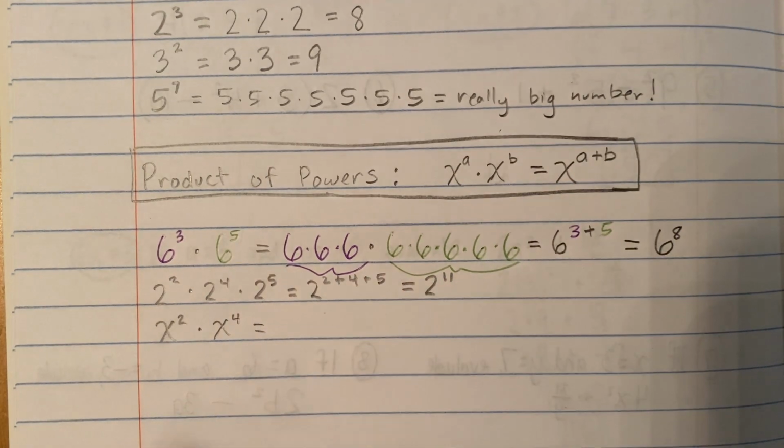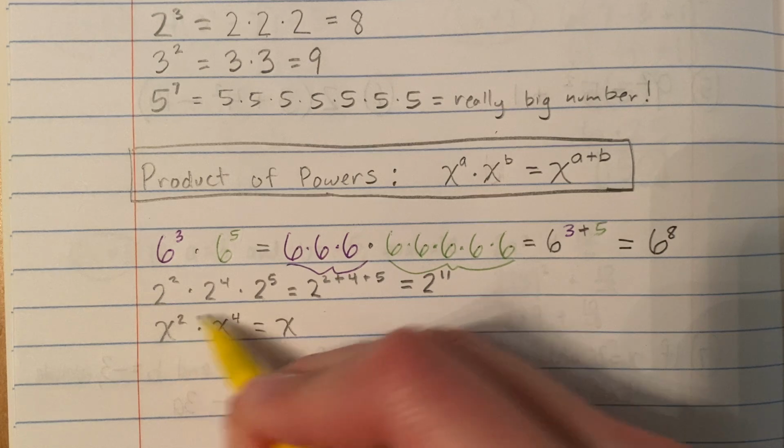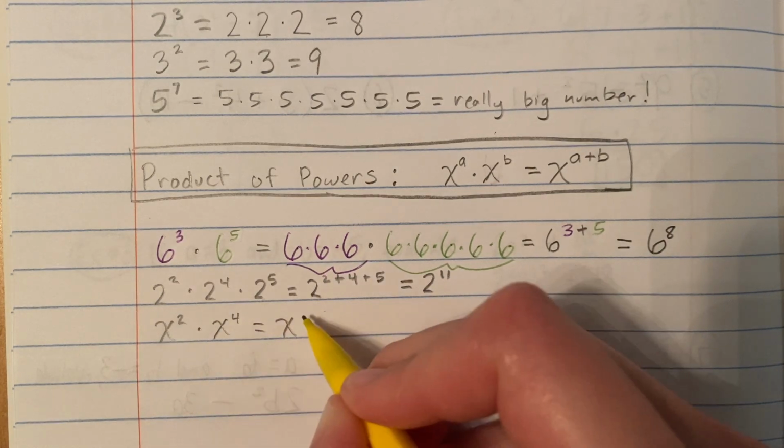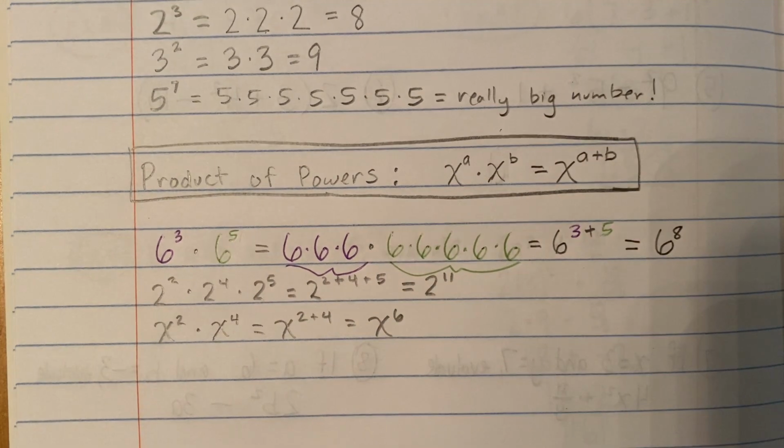Okay, so let's say I have x squared times x to the fourth. You're just going to look at this and say, oh, well, this is going to be 2 x's times another 4 x's. That's going to be a total of 6 x's being multiplied together.